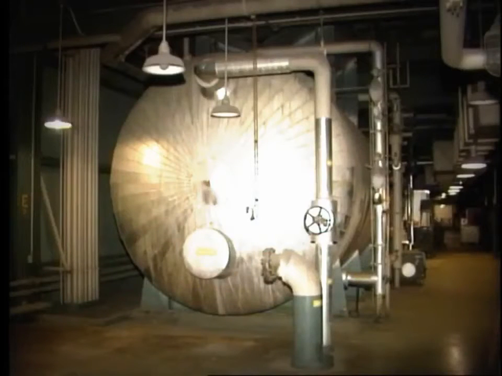In most plants, the capacity of this storage tank is sufficient to keep the feed water pump going for about 10 minutes, even without receiving condensate from a condensate system. So this should be sufficient for an emergency shutdown.